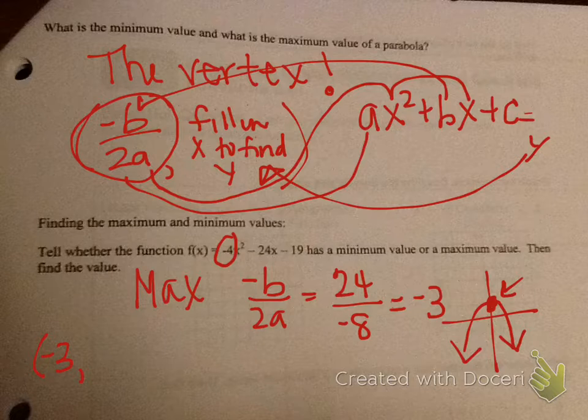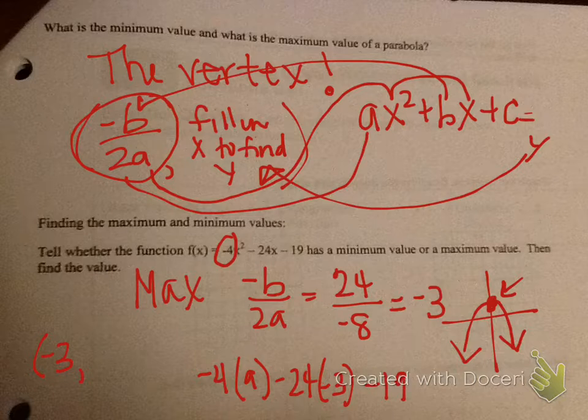And we fill in -3. So -4 times 9 minus 24 times -3 minus 19. So we get -36 minus, actually plus, because this is a negative times negative, 72 minus 19.